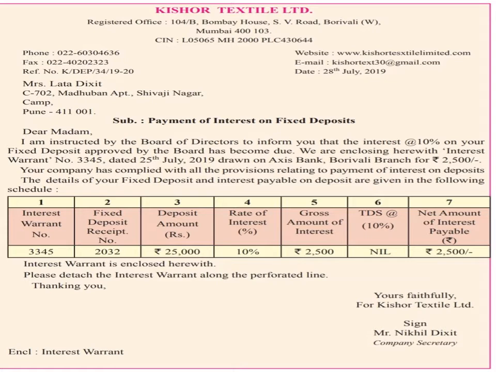As you all can see, students, on the top of the letter, the company's name and address is mentioned. And on the right hand side, the date is written on which the secretary has written this letter, that is 20th July 2019. And you can see on the left hand side of the letter, the receiver's, that is the depositor's name and address is mentioned. And the subject of this letter is payment of interest on fixed deposit.